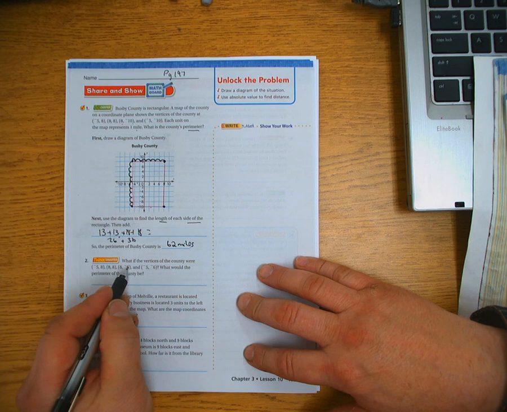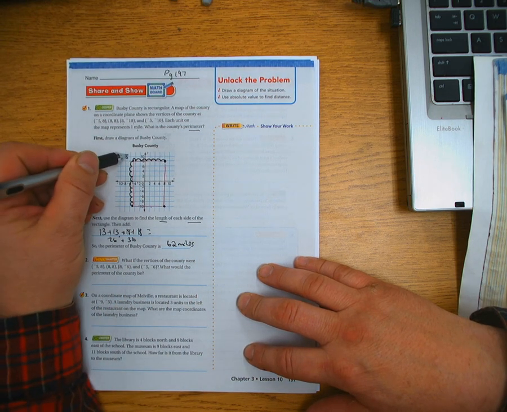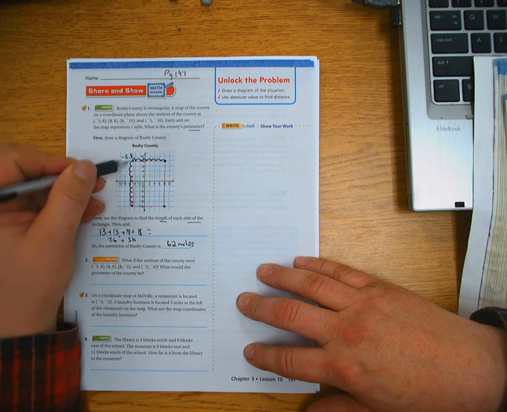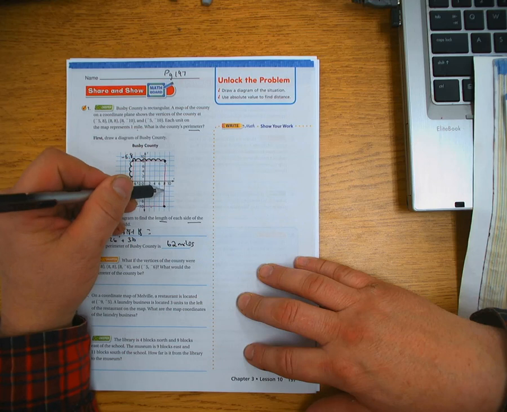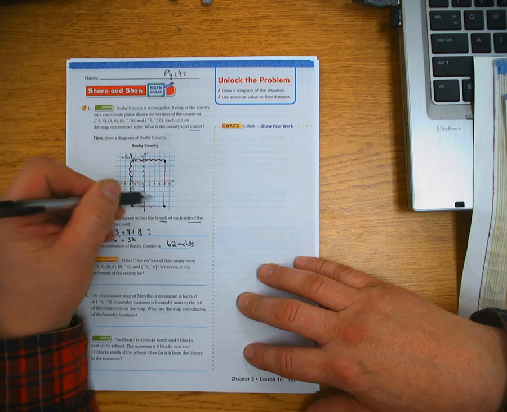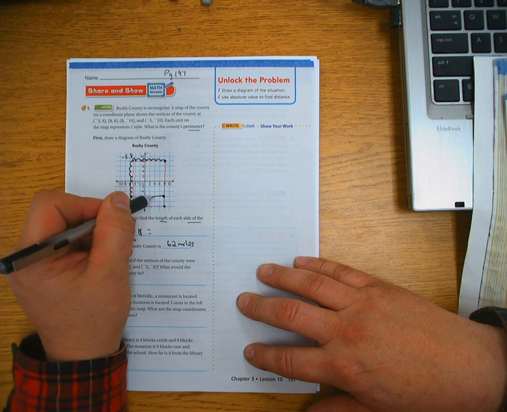Okay. What if the vertices of the county were -5, 8? So we have that one. And 8, 8, we have that one. And 8, -6. So instead of being all the way down here now, it would be shorter. And this one would be -5, -6. So it would be shorter.